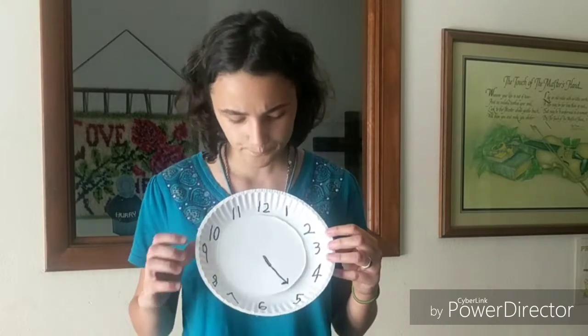The hour is determined by looking at what number the shorthand is pointing to. So here, the shorthand is pointing directly to the 5, so I know it's 5 o'clock. Now there are many times when the shorthand isn't pointing directly to a number, and students often make the mistake of choosing which number the shorthand is closest to. Now this can work sometimes, but not all the time.